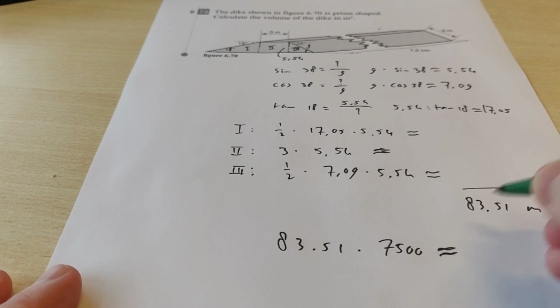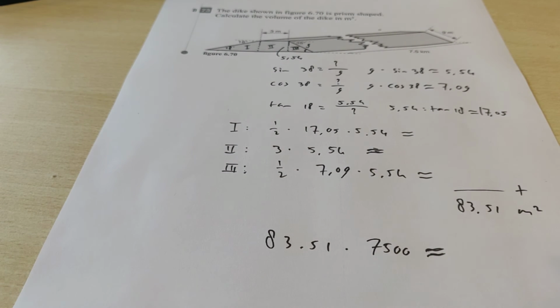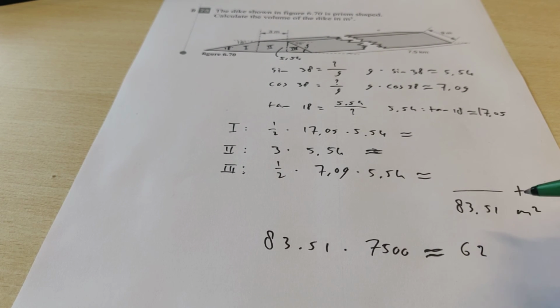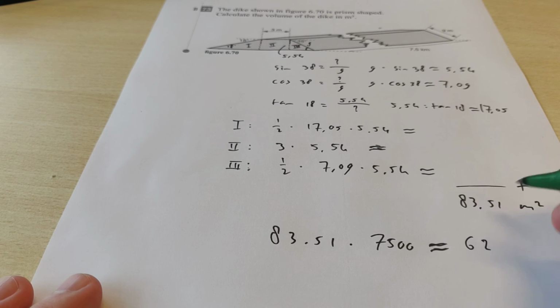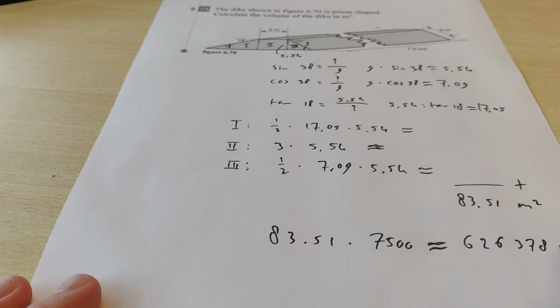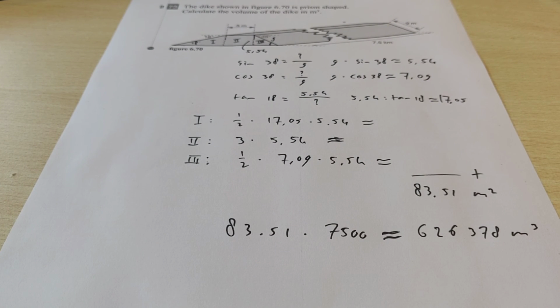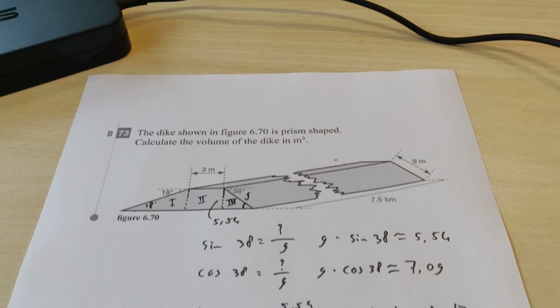So if you calculate all of this, it would be nice if you just keep all the decimal places in your calculation, so it's the best it can be. Then we get 626,378 cubic meters of sand. And that is the answer for exercise 73. So again, a very, very difficult exercise.